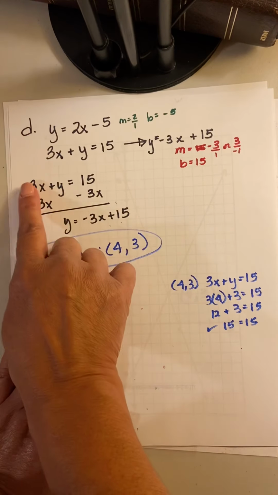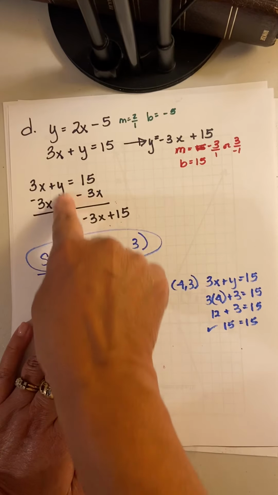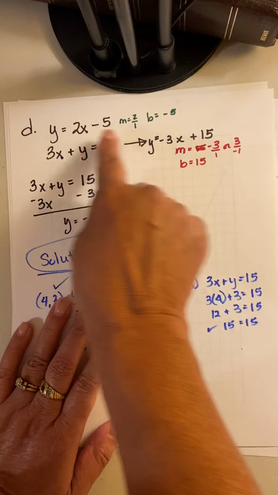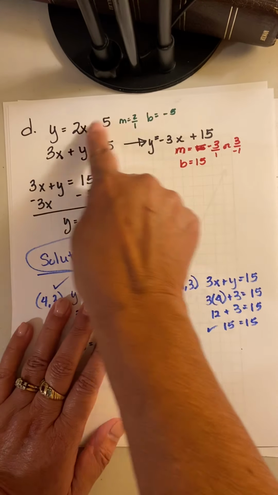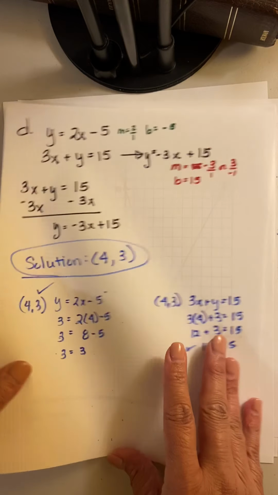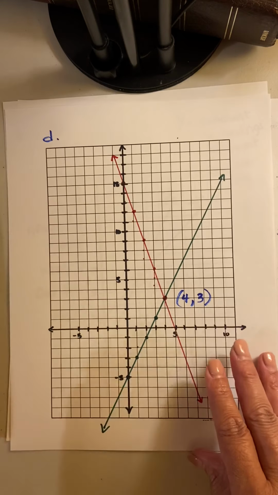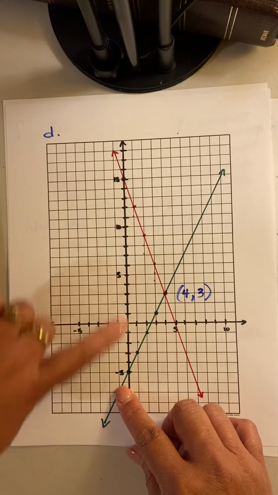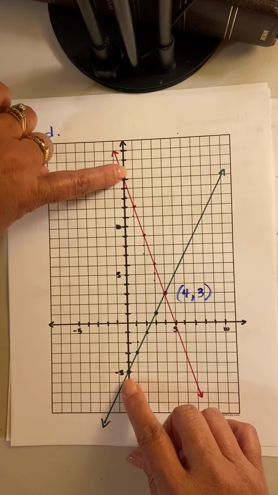I did that here. I moved the 3x to the other side and ended up with y equals -3x plus 15. I moved that here, so now I'm graphing this equation and this equation. My graph ended up being pretty big because of this big number at 15 and -5. This is really my biggest issue, because these are so far apart.